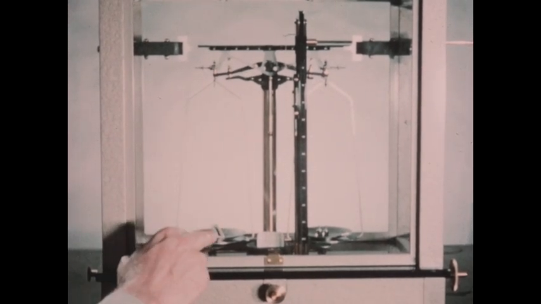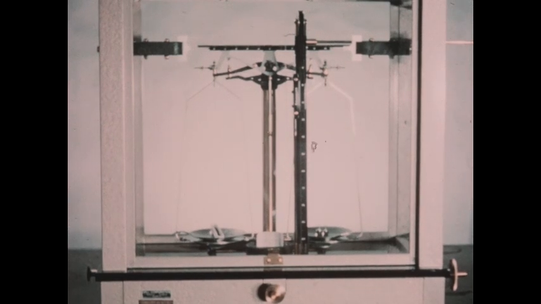Now the small porcelain boat on the left-hand pan of the balance has previously been carefully weighed. Its weight is 6.6475 grams. This figure should be recorded as the weight of the empty boat. Now to this boat I've added some copper oxide. And the boat plus the copper oxide is now being reweighed.